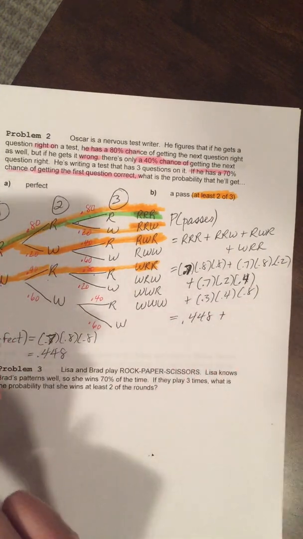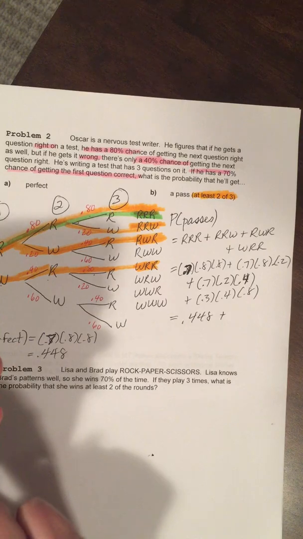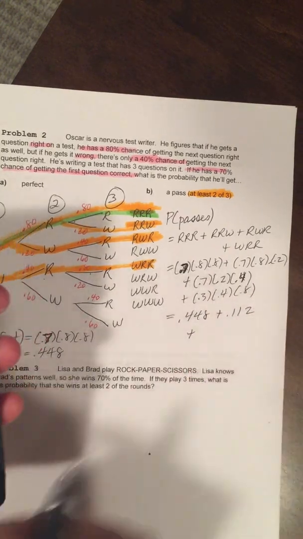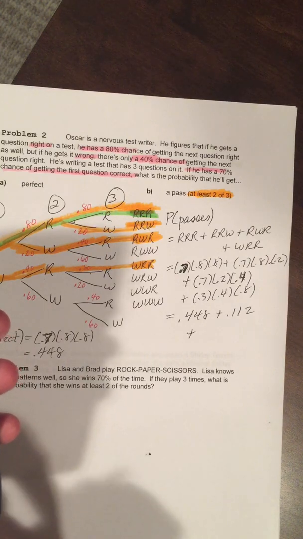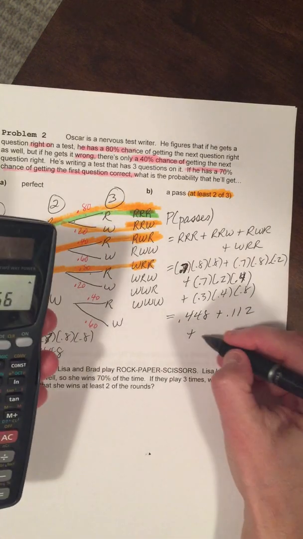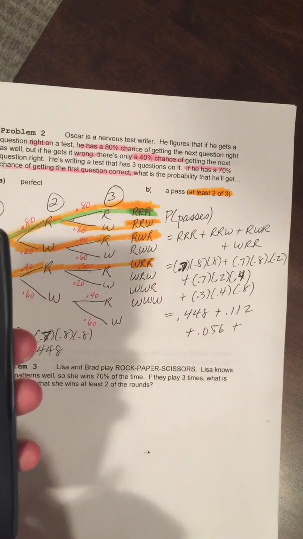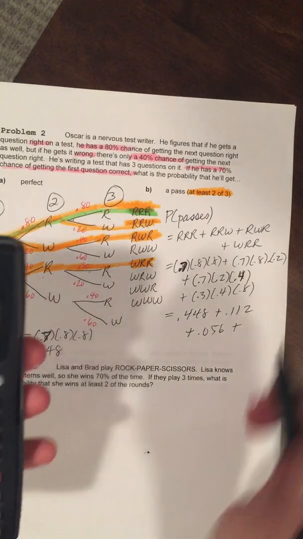0.448. 0.7 times 0.8 times 0.2 is 0.112. 0.7 times 0.2 times 0.4 is 0.056. 0.3 times 0.4 times 0.8.